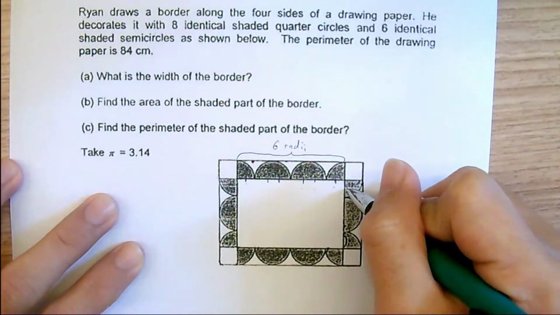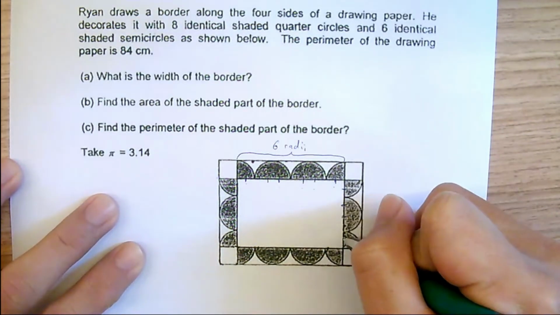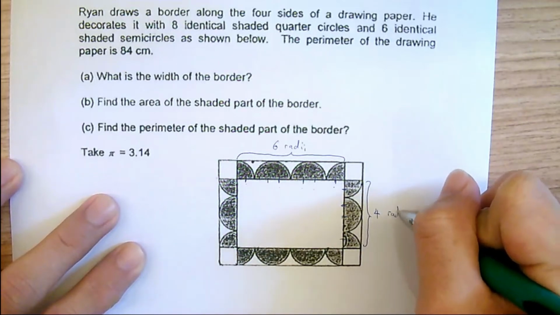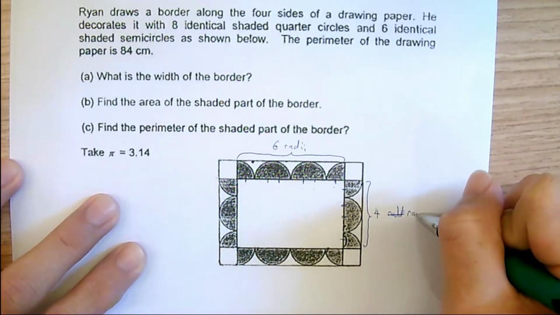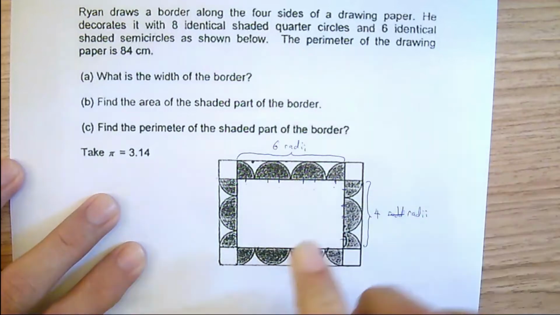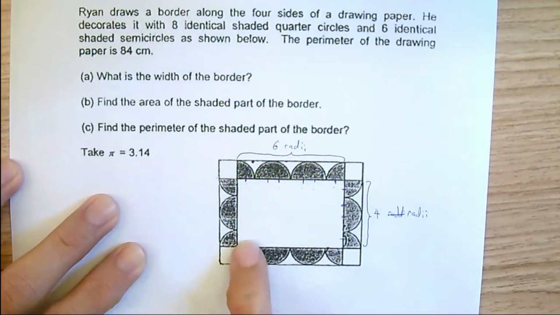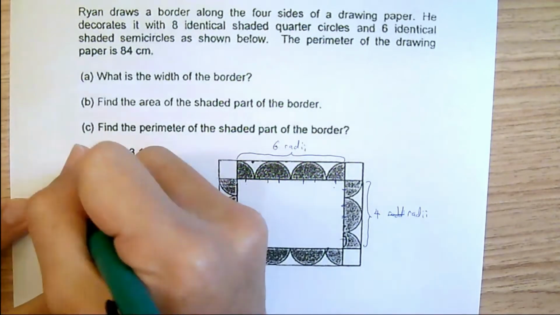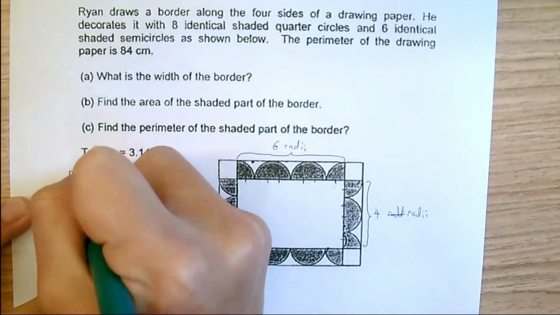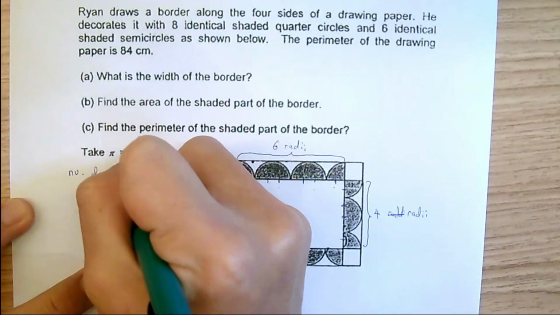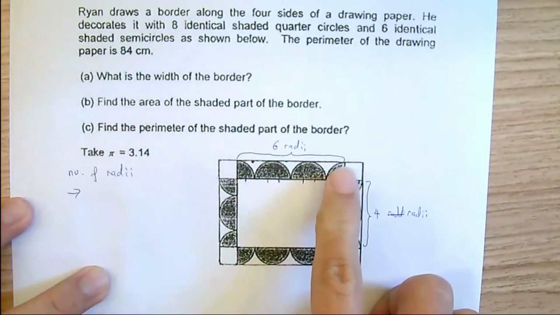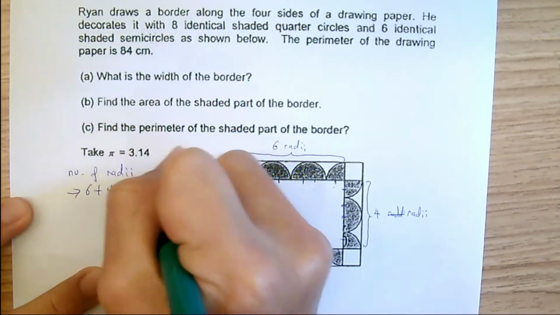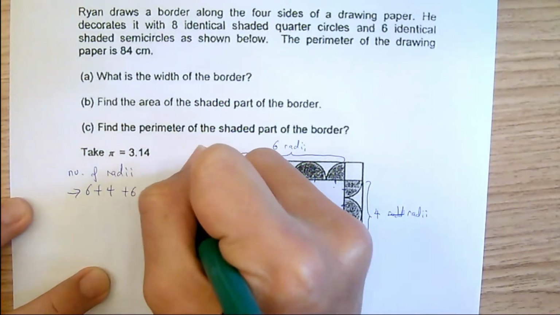Now how about this one? 1, 2, 3, 4. So from here to here will be 4 radii. Whoops, I spelled it wrong, radii. Okay, so which means that this is 6, this is 4, this is 6, this is 4. Total, how many radii are there altogether? So number of radii would be 6 plus 4 plus 6 plus 4, giving us 20 radii.